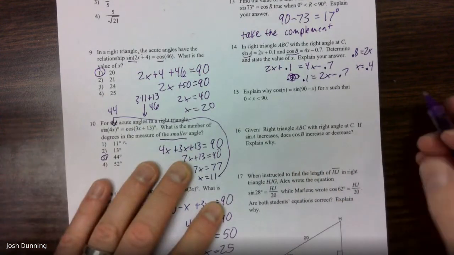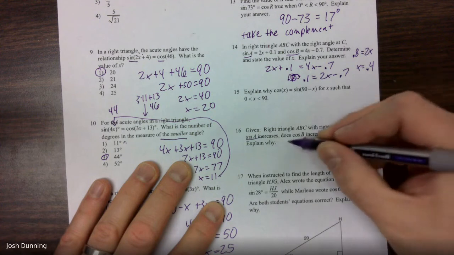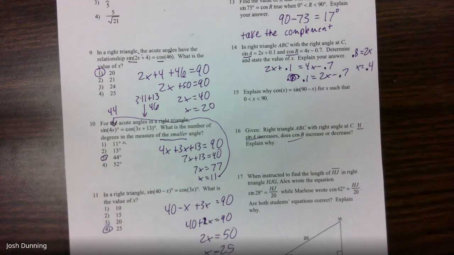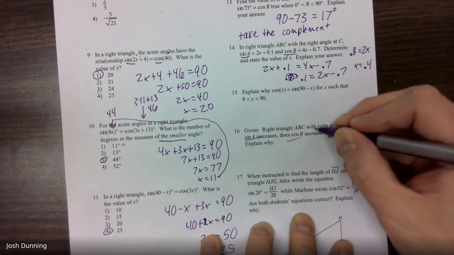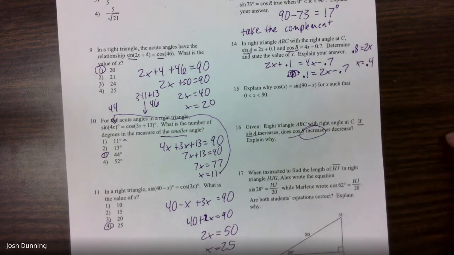16, if sine of A increases, what does cosine of B do? Well, they are cofunctions, and I guess they mean they're going to change the triangle or something here, but whatever. So they have equal outputs, like we said on the notes. So if one increases, the other increases. That's the explanation.